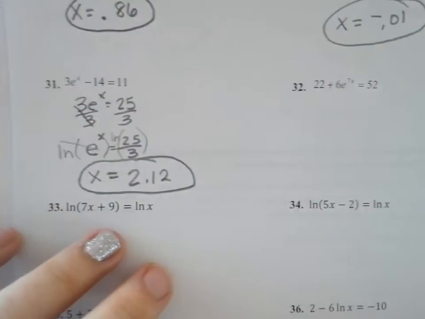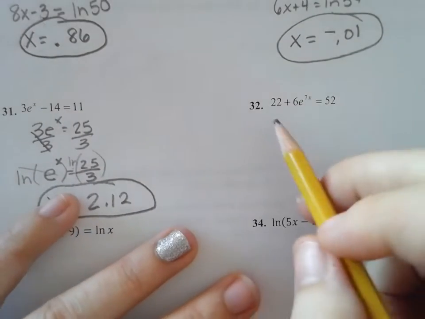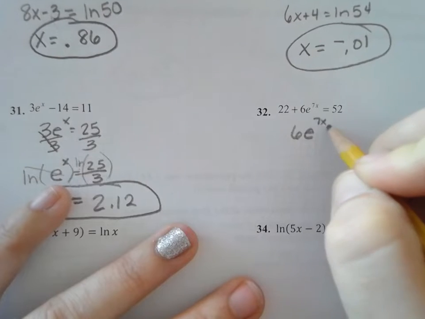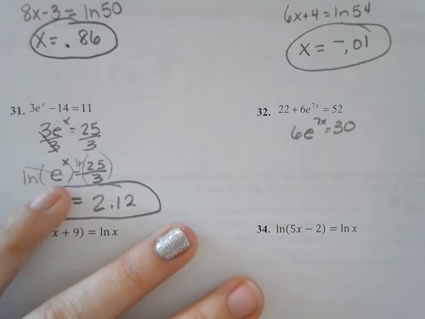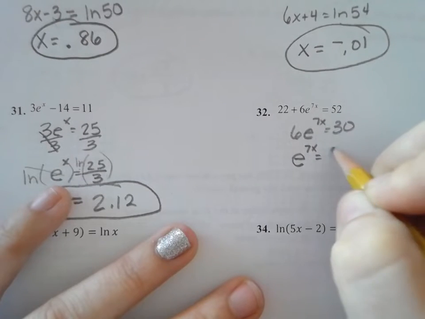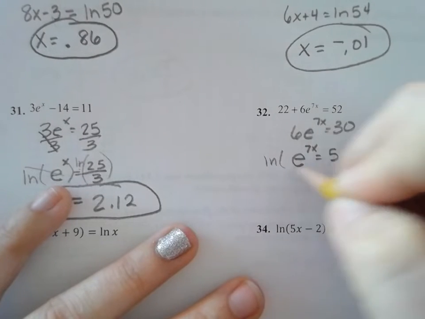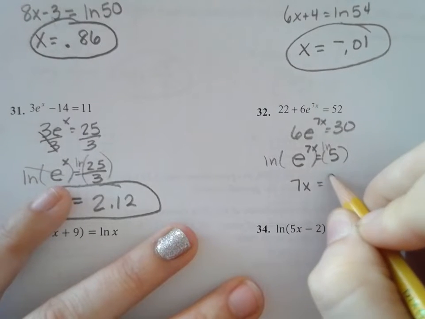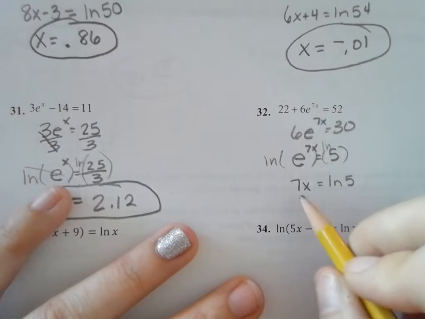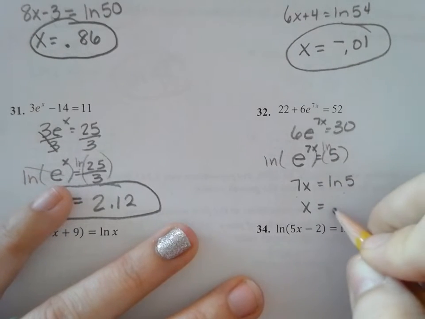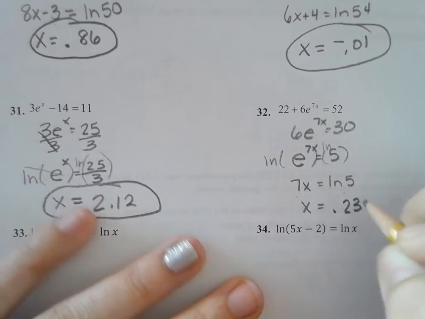Right over here, isolate first, so subtract a 22. Divide by 6. Take the natural log. So 7x is equal to the natural log of 5. Then divide both sides by 7. So natural log of 5 divided by 7. You should get 0.23 after rounding.